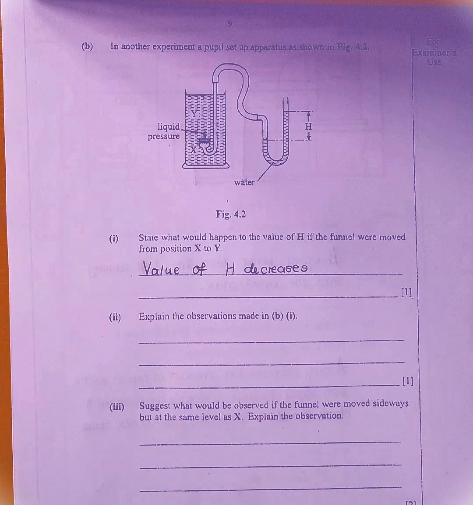On part 2, we are supposed to explain the observations made in B part 1. Pressure decreases as the funnel moves up. This is going to result in less water pressing on the funnel at Y, decreasing the value of H.